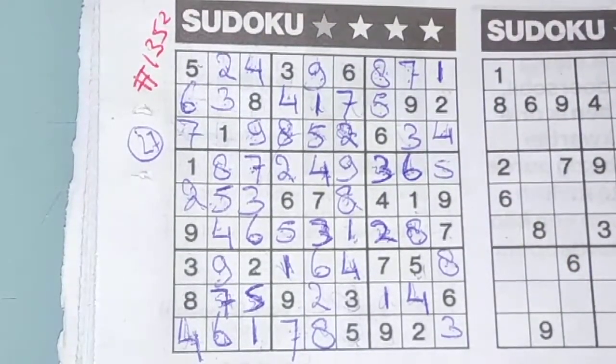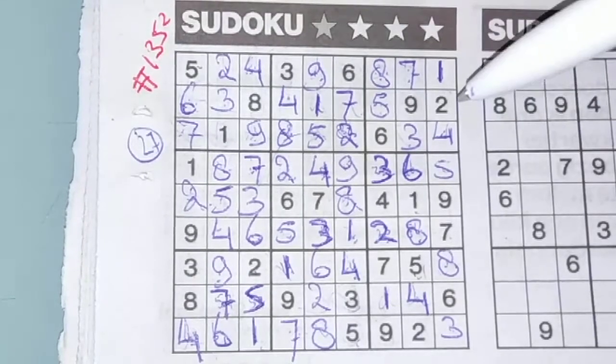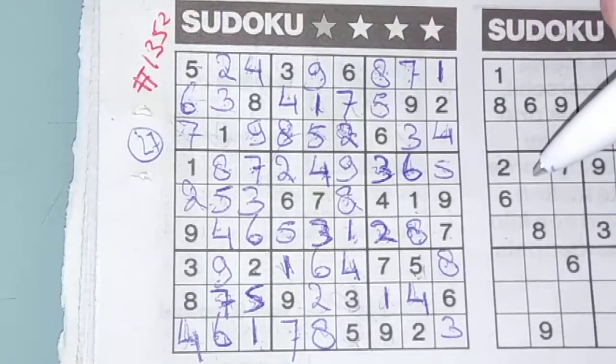We have finished this in 13 minutes. Alright, great Sudoku. I like this one. Do you think so? Thumbs up, otherwise thumbs down.